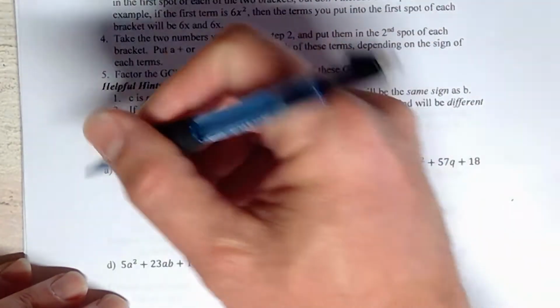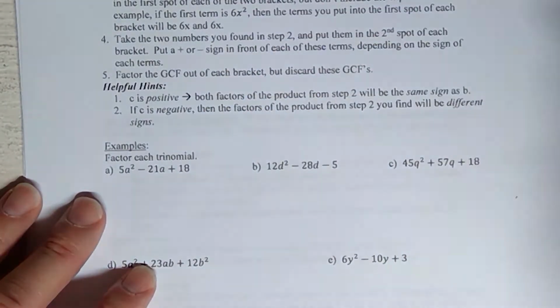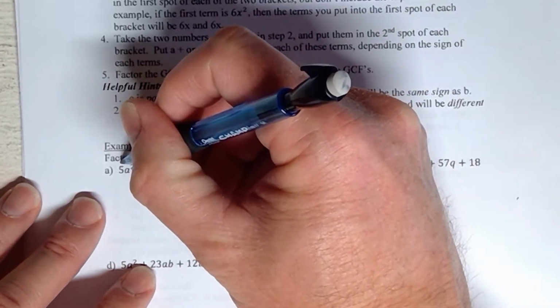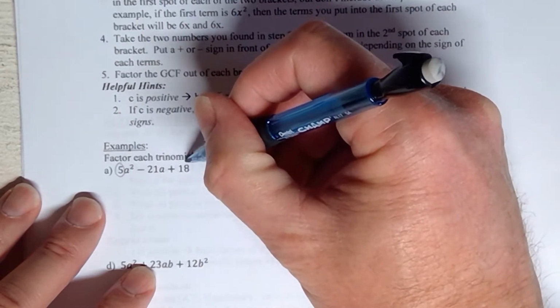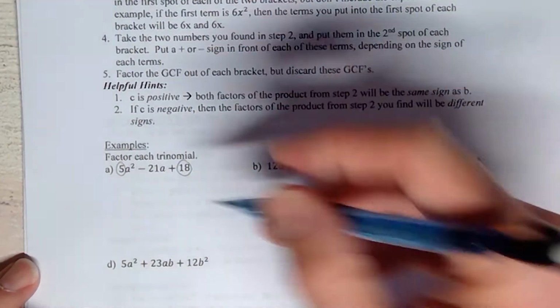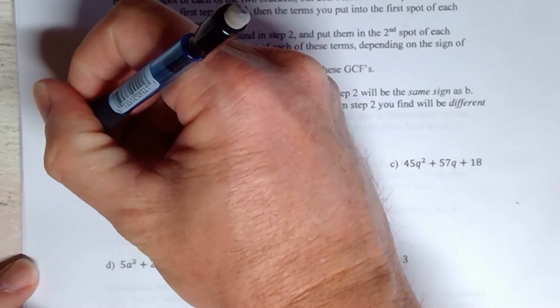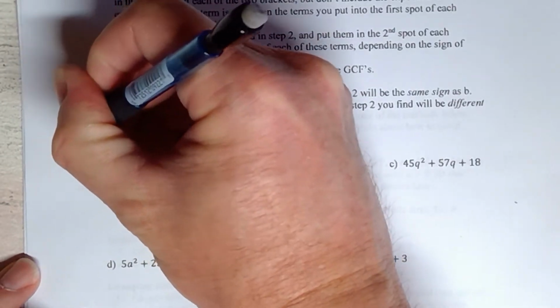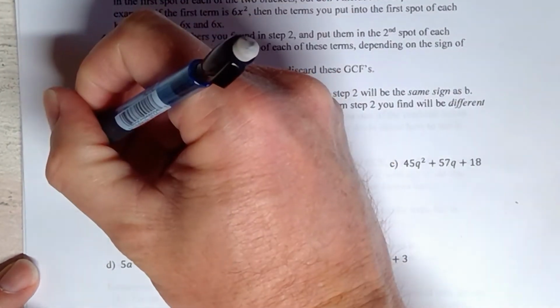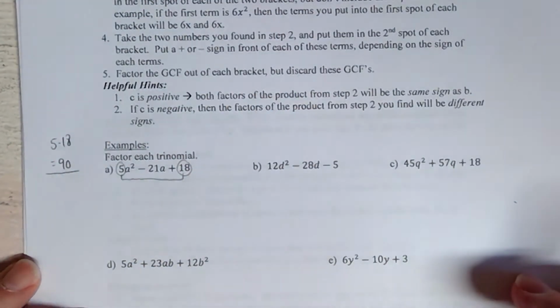So, we can skip the GCF step, and then here's how it works. What you do in the Berry method is you take the first coefficient and the last coefficient, not the middle one, not yet, and you multiply those together. That gives you 90, doesn't it? 5 times 18 is equal to 90. That's a key number right here. Here's what we're going to do with 90.